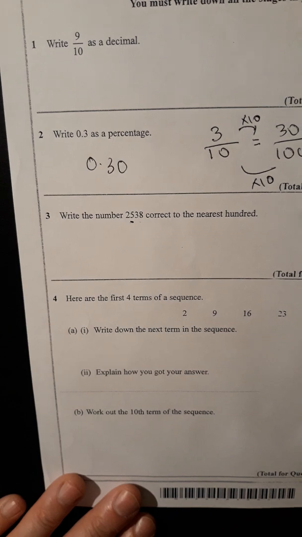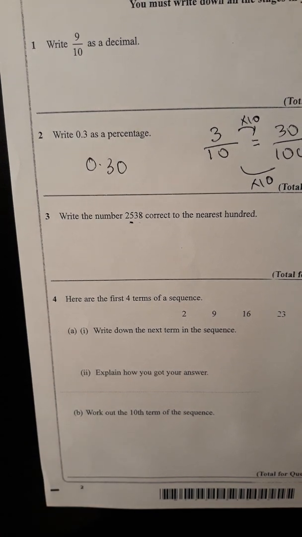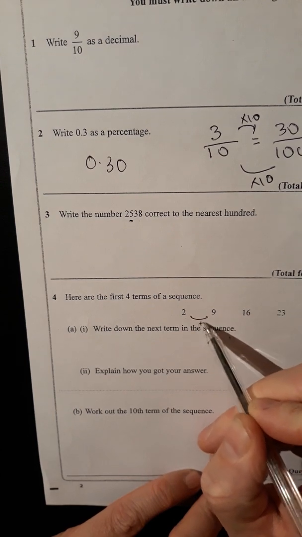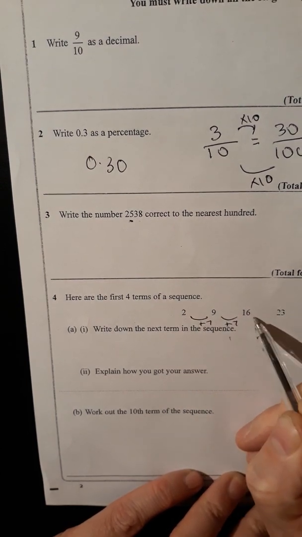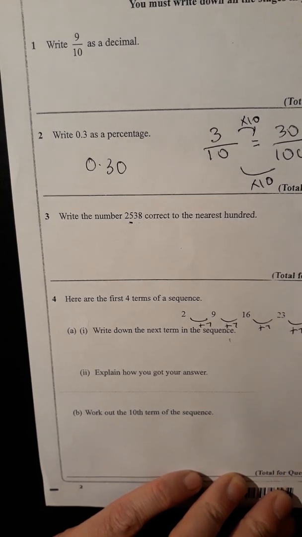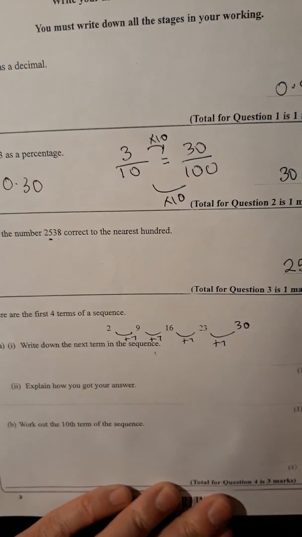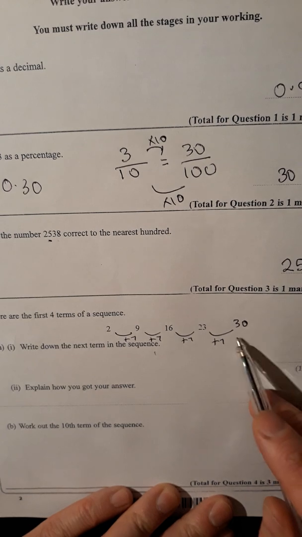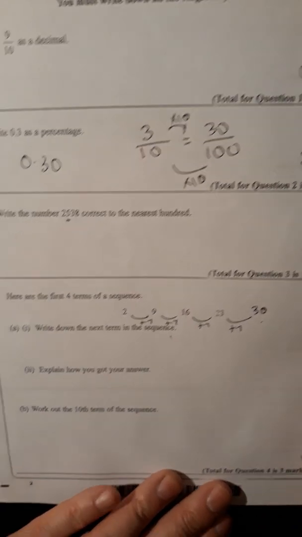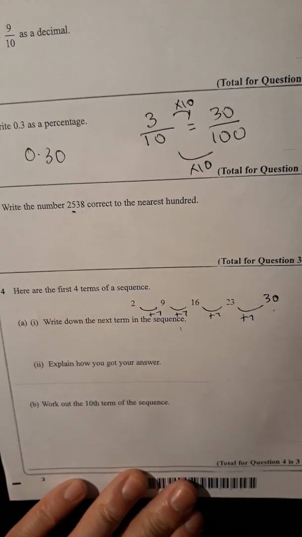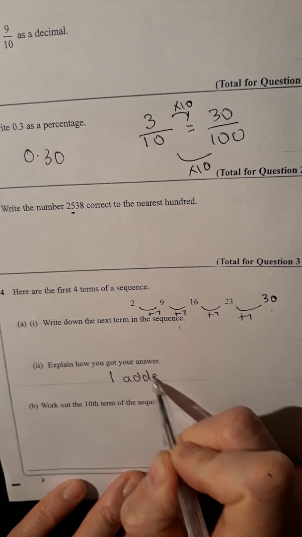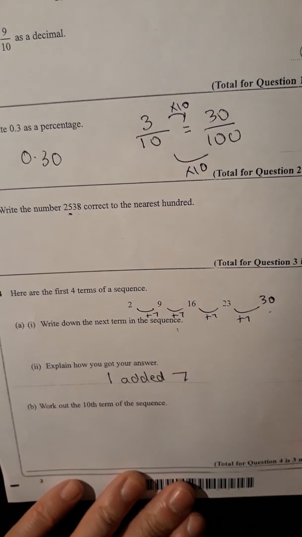Question 4. Here are the first 4 terms of a sequence. Write down the next term in the sequence. Well, hopefully you can see that the sequence is going up in 7s. So we add another 7, we get 30. Okay, so 30. Explain how you got your answer. I added 7.